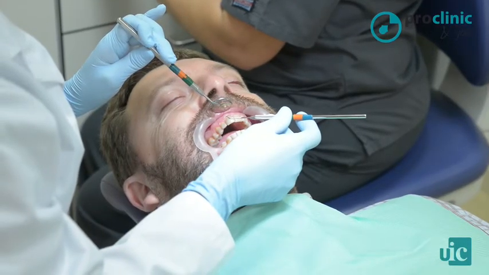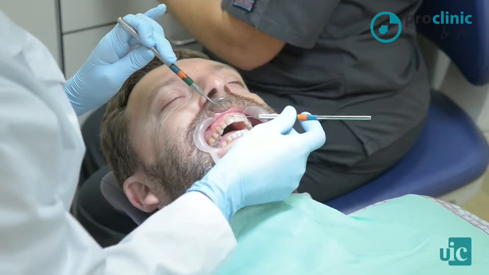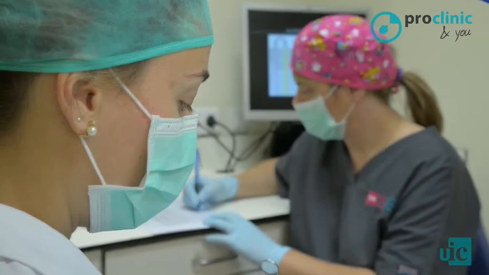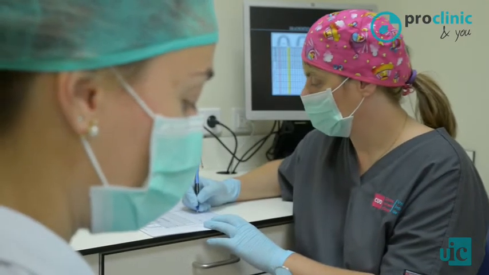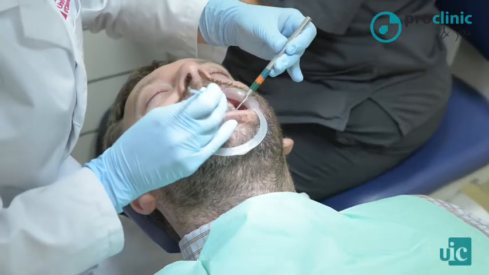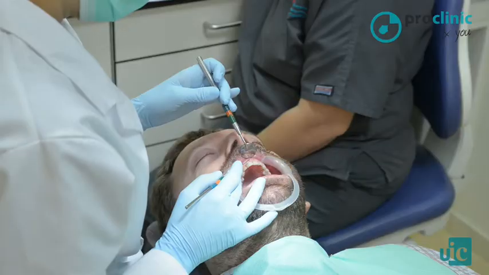2, 2, 2, 2. And the same at palatal. We are starting at tooth 2.3 distally.